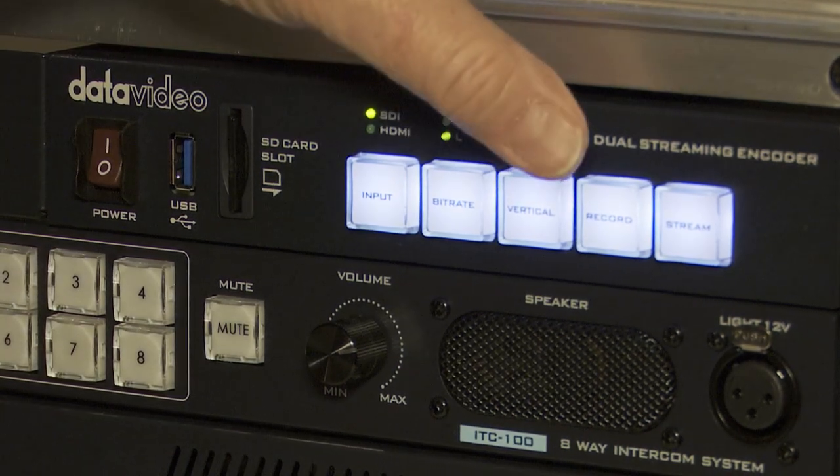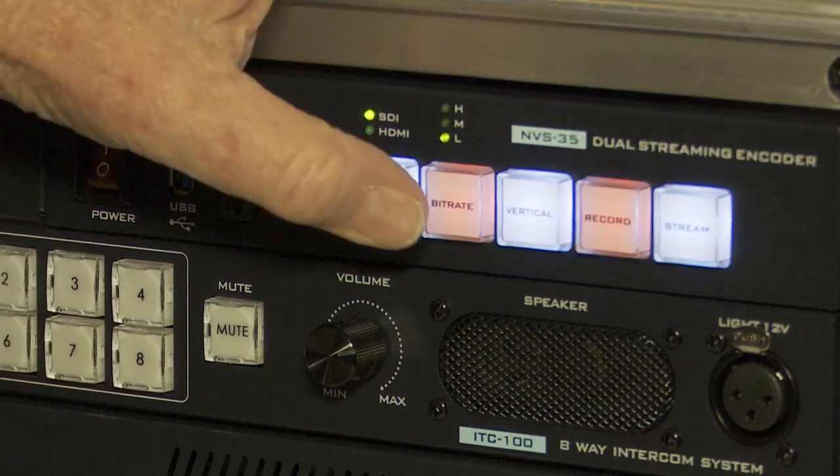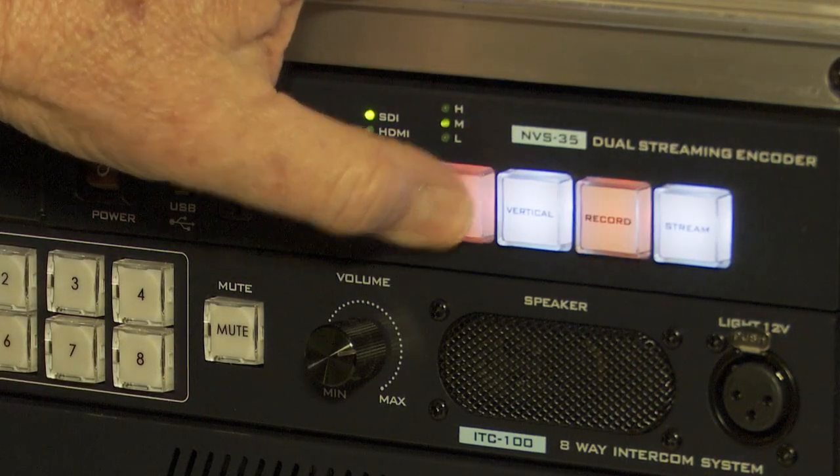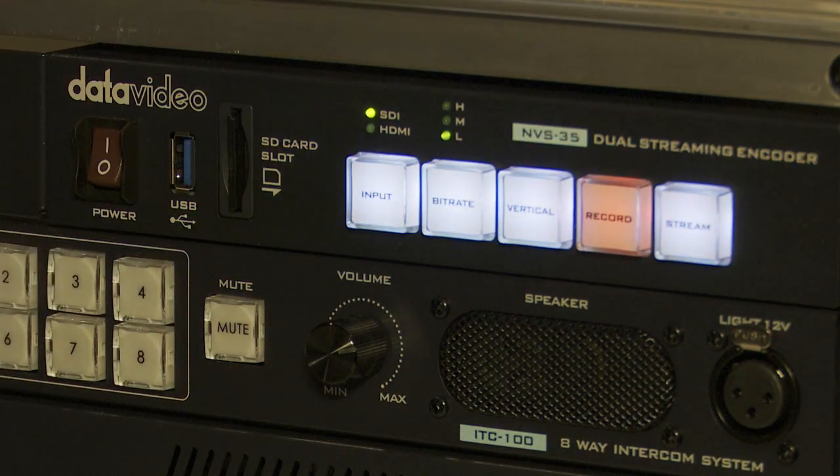Okay. Then we're going to press the record and hold it until it starts flashing. Then the bit rate's asking us for a bit rate. We're going to set that to low. So now it should start recording. And there it goes. It started recording.